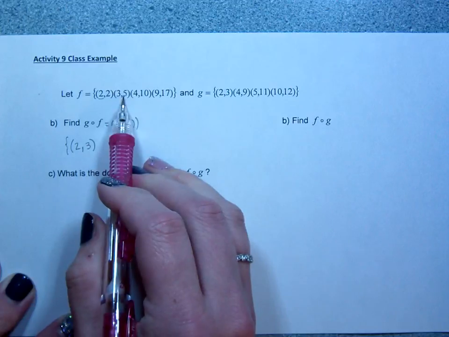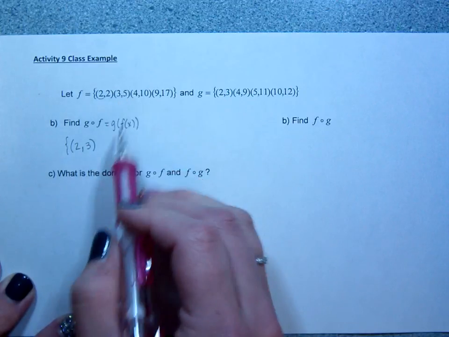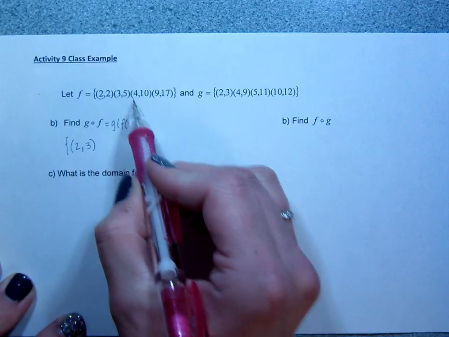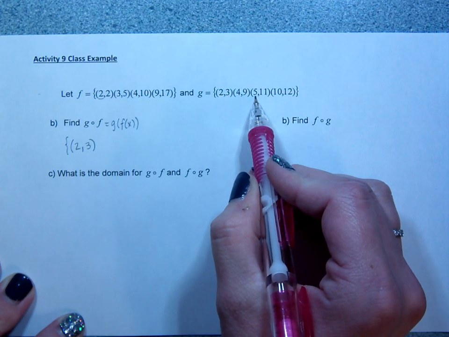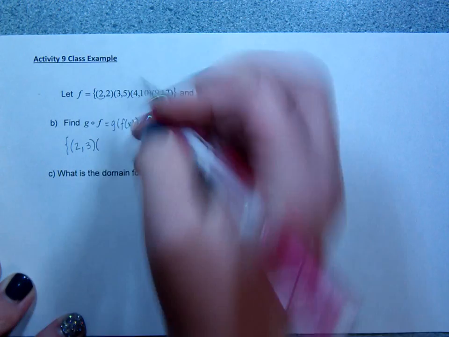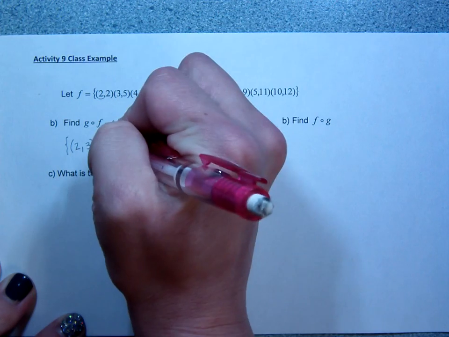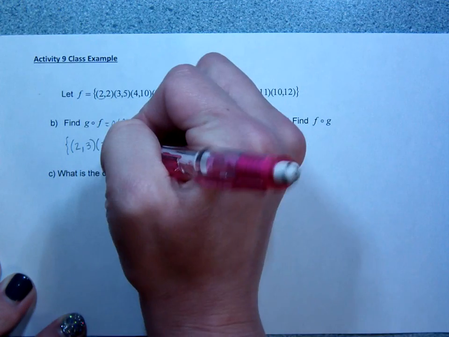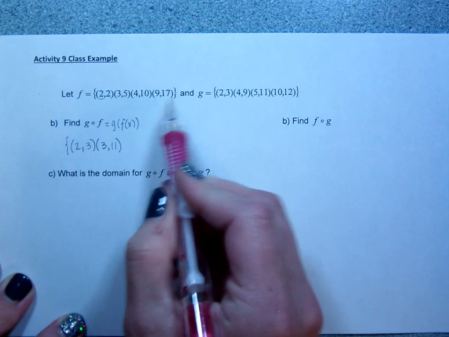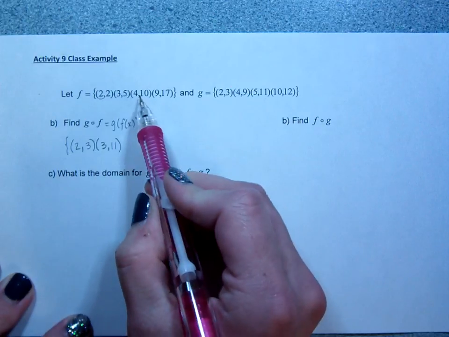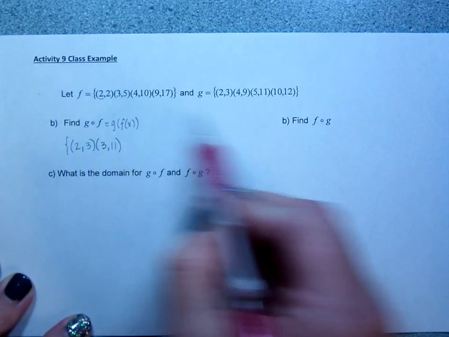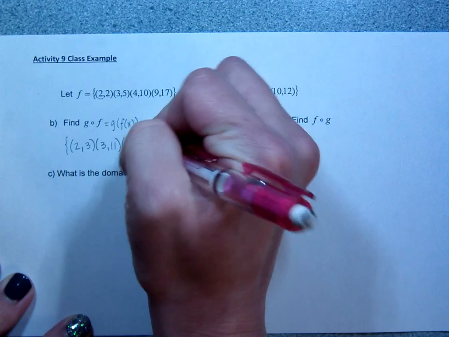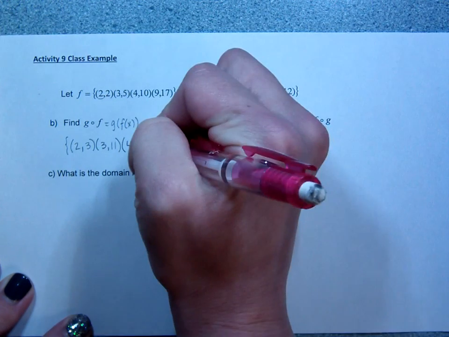Then I'm going to go to the next point and see if that works as well. So if I'm starting with f, I'm plugging in a 3, I'm getting out a 5, I'm taking that 5 and I'm seeing if I can plug it in over here. I can, and I get out an 11. So what did I originally start with? I started by plugging in a 3, got out the 5, put the 5 in over here, and finally ended with an 11. I'm going to go through each one of these and see if I can get out solutions. So here I'm putting in a 4, getting out a 10. Can I take the 10 and plug it in here? Yes, I can. When I do that, I get out a 12. So I started with a 4, ended with a 12.